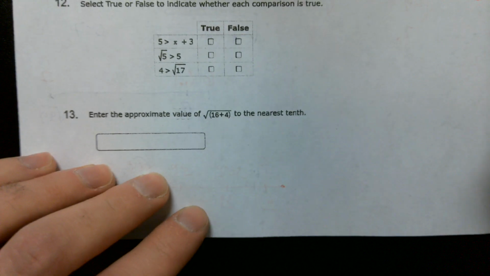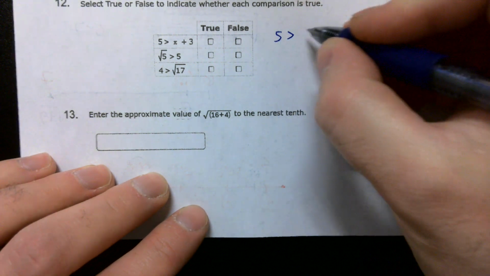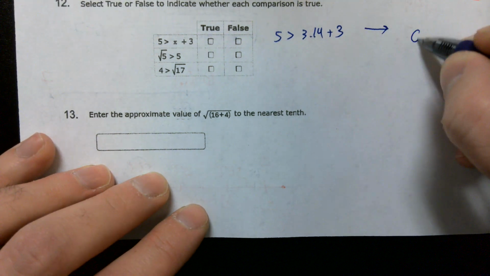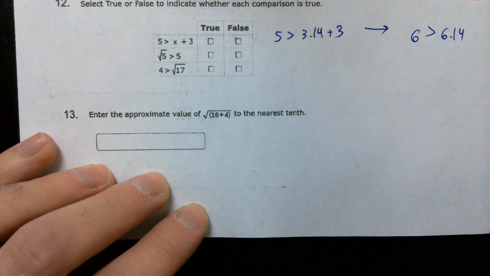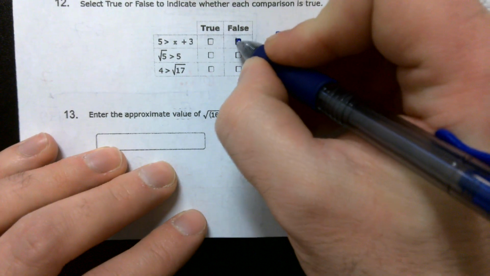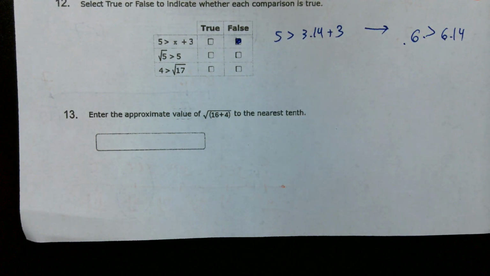All right. 12. Again, 5 is greater than x. Oh, is that an x? No, I'm tripping. That's a pi. Well, what is pi equal to? 3.14. What is 3.14 plus 3? 6.14. Is 6 greater than 6.14? No, that's false. Good.